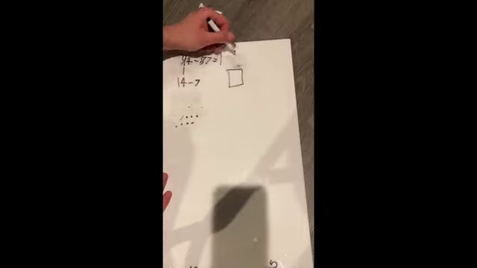Which now leaves us with 14, but we still have to subtract the 7, which gives us 14 minus 7. And so now we have to break our 10 into ones. 1, 2, 3, 4, 5, 6, 7, 8, 9, 10. Take away 7 of those. 1, 2, 3, 4, 5, 6, 7. We now have a remainder of 7. That is what goes over here, which gives us an answer of 107.